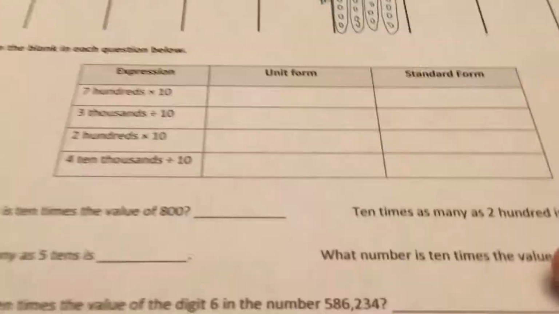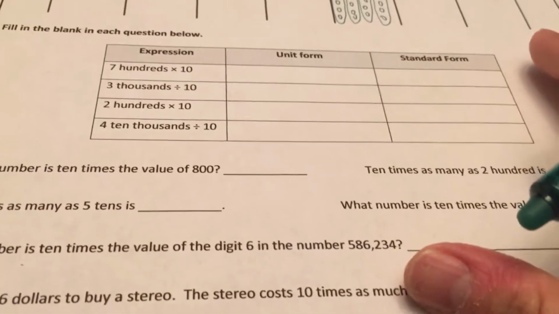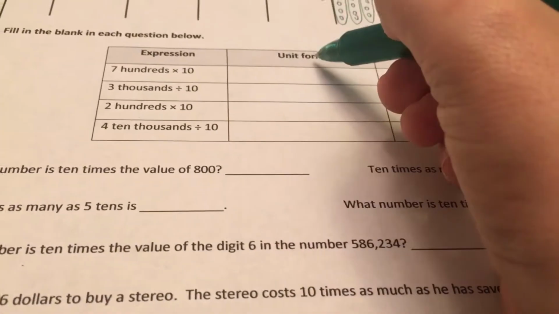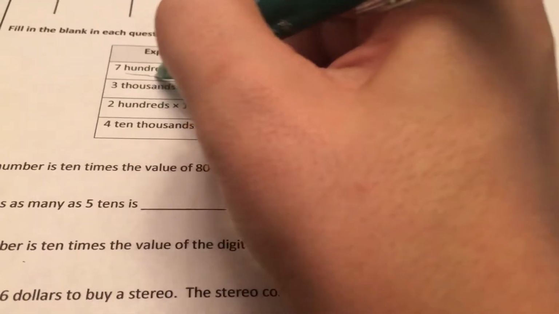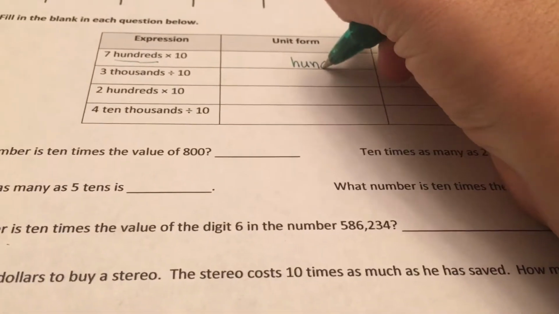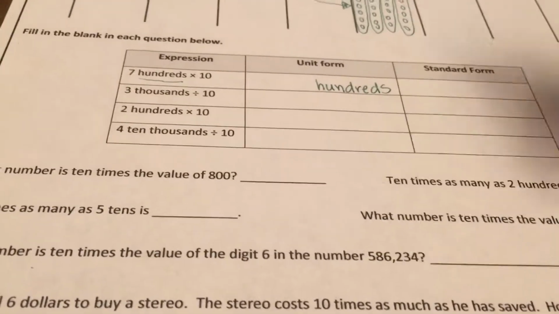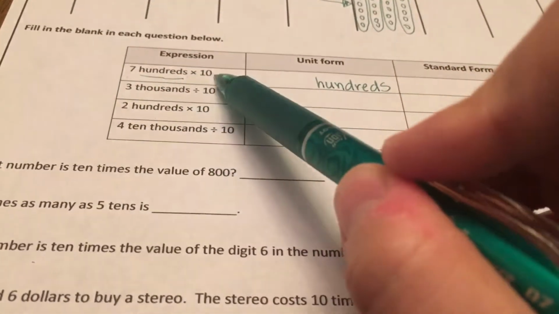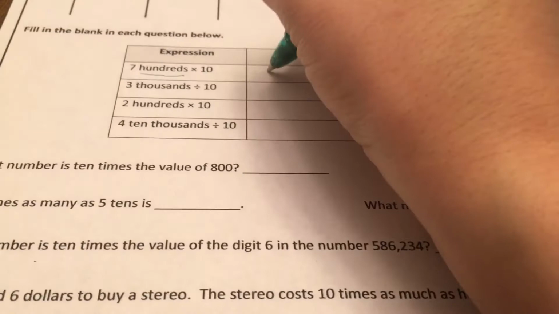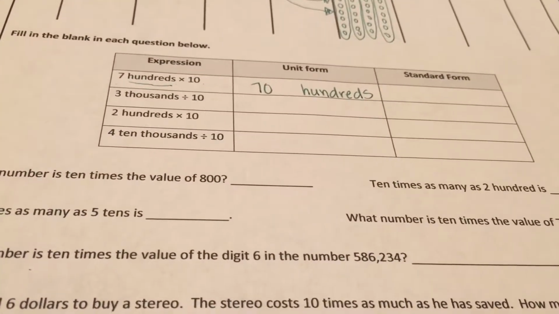So let's look at this box. It says 7 hundredths times 10. It says unit form. Well, my unit is hundredths, so over here, I'm just going to go ahead and write hundredths because that's my unit form. Well, what is 7 times 10? 70. I have 70 hundredths.